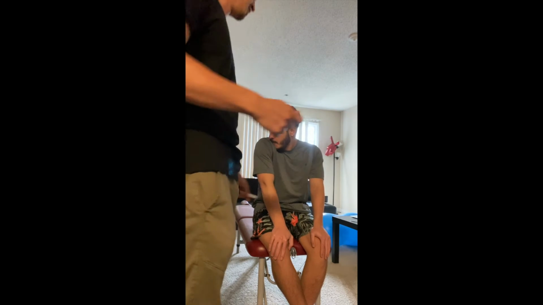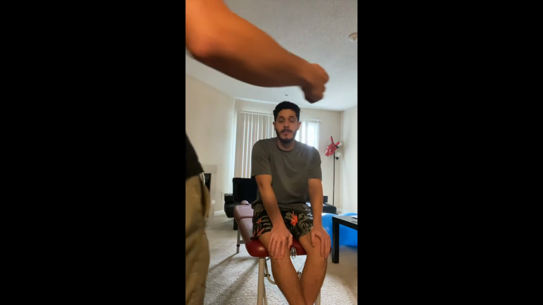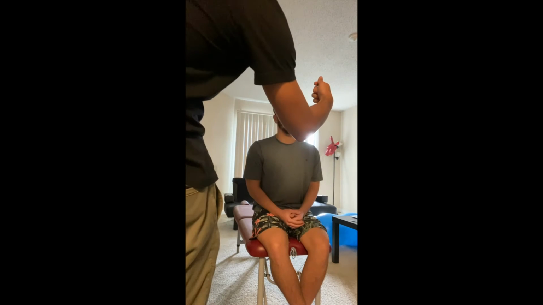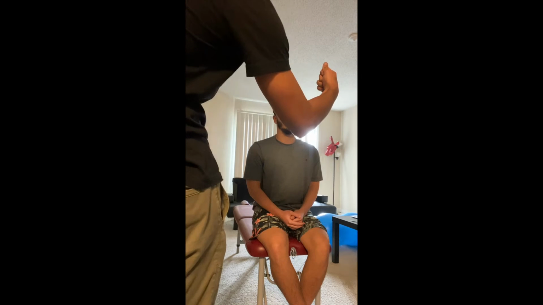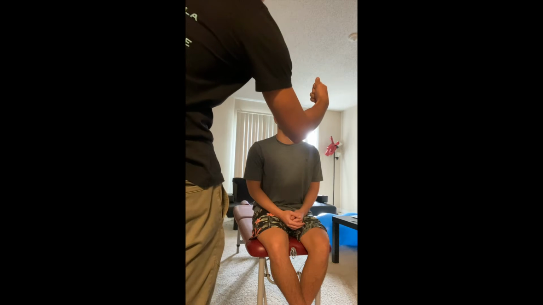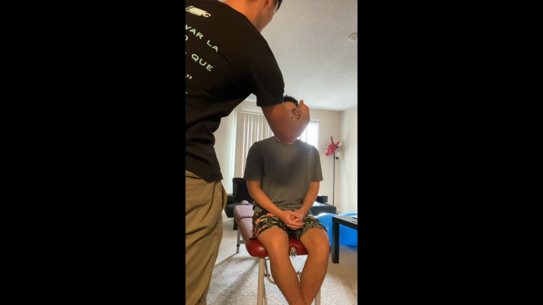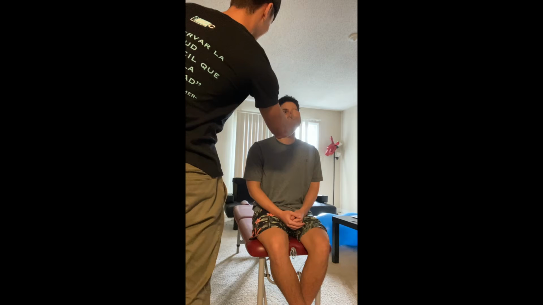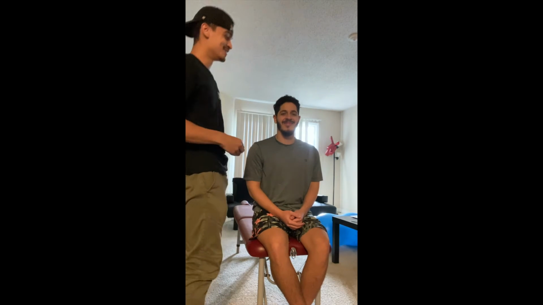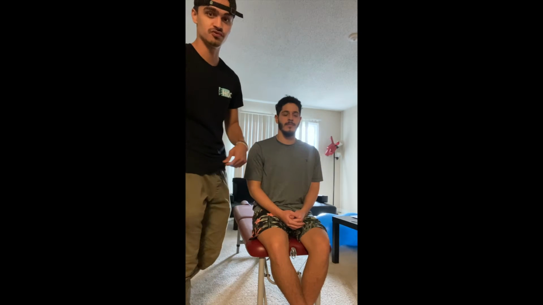Now we're going to be doing the accommodation reflex. For this one, I need you to look forward. You're going to keep looking at this and I'm going to bring it closer to you. Okay, good. For that, I'm looking for the eyes to converge together. Both cranial nerve 2 and cranial nerve 3 are involved, and the integrating center is the occipital lobe.